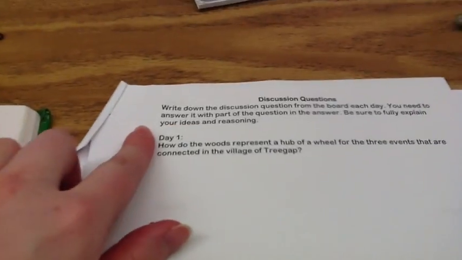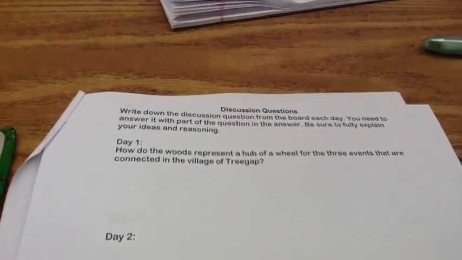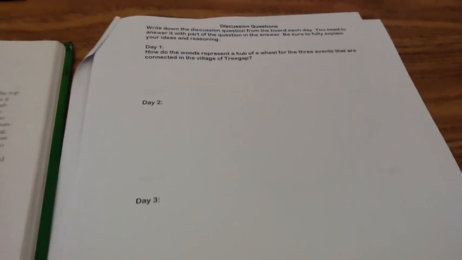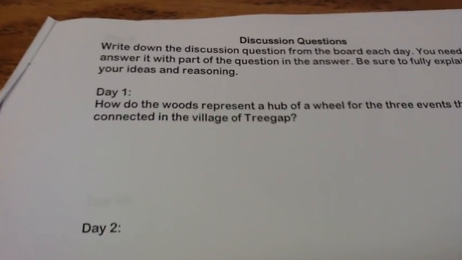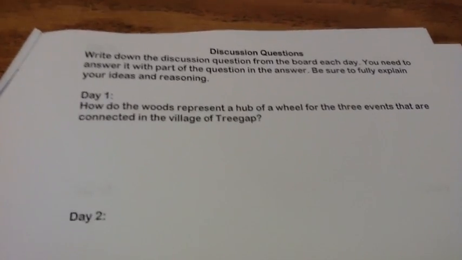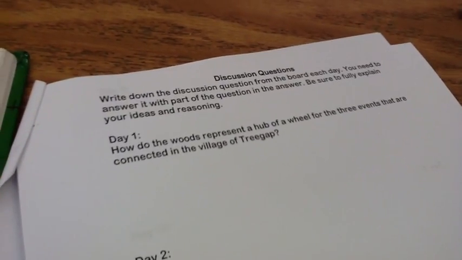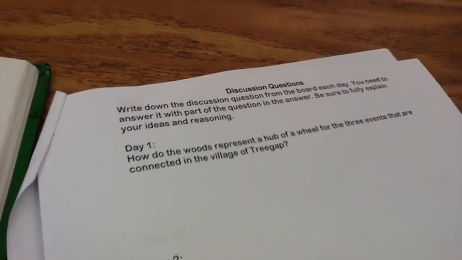So I would go up to the next page. See here where it says Day 1? The discussion question directions ask me to write down the question and then answer it with explanation. Notice how this question has already been written for me. But for the other days, I am going to need to be able to write the question before I answer it. This is done neatly. See how the question doesn't take up all of the space? Here I see, how do the woods represent the hub of a wheel for the three events that are connected in the village of Tree Gap?